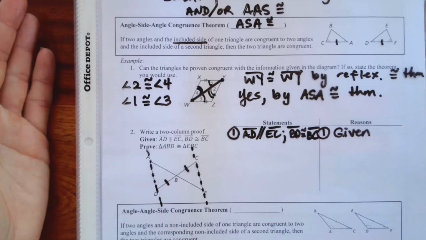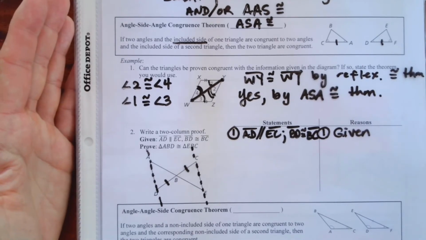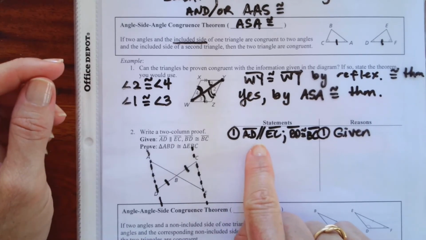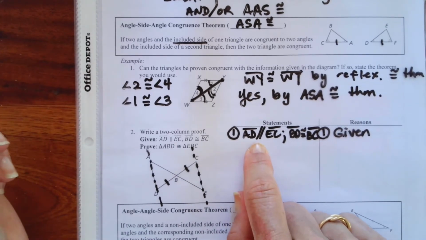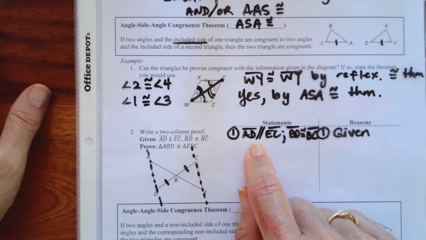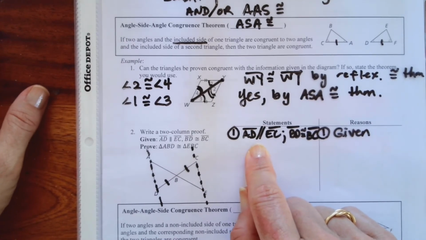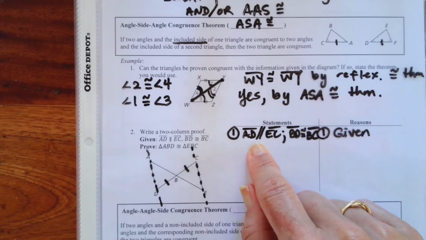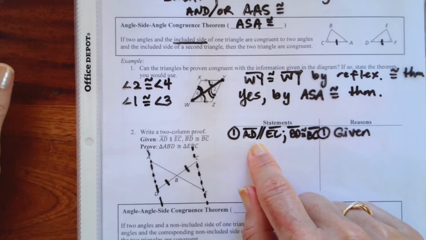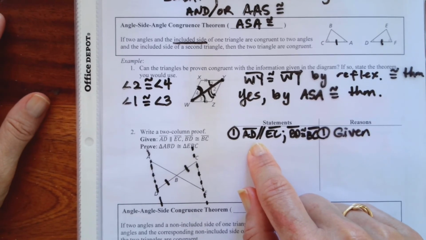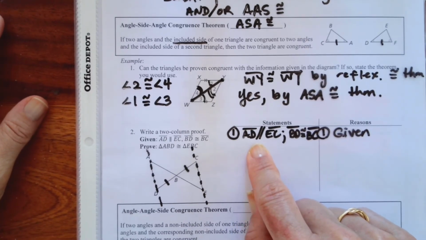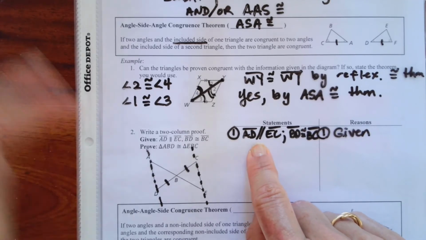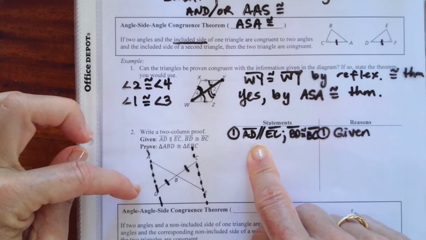So a couple of things you have to remember. First of all, whenever you're given something like this, you always need to use that. You're not given something that you don't use. This is not how to confuse the student. There are some problems like that where they just throw in extra information to see how easy it is. That's not this. How are we going to use these parallel lines to figure out if these are congruent or not?